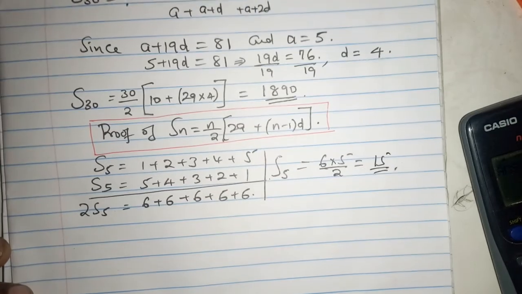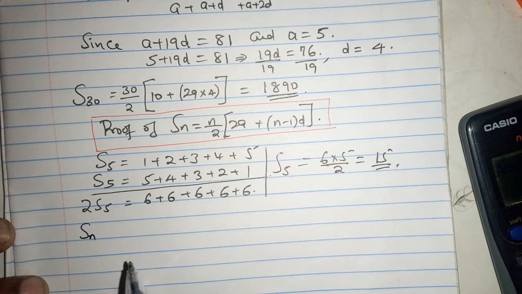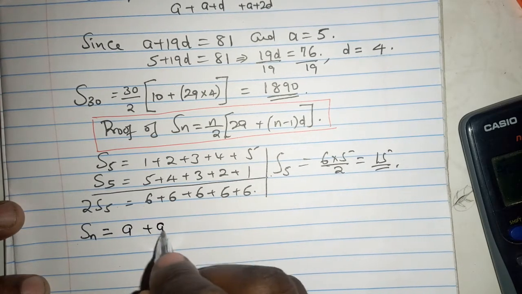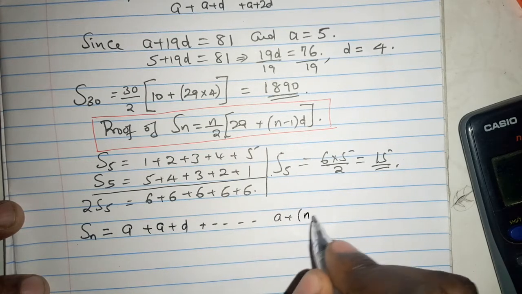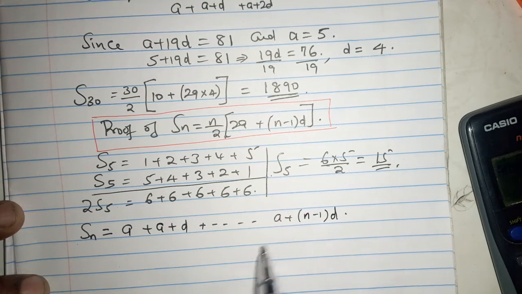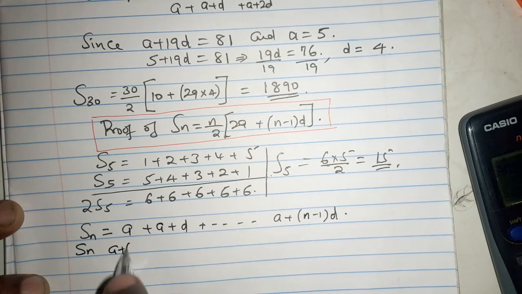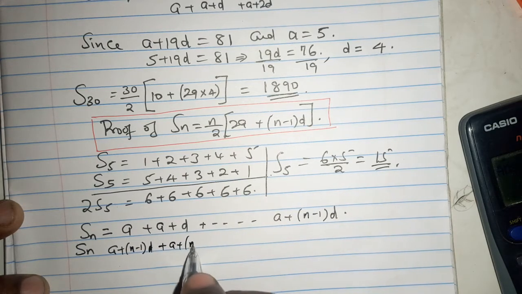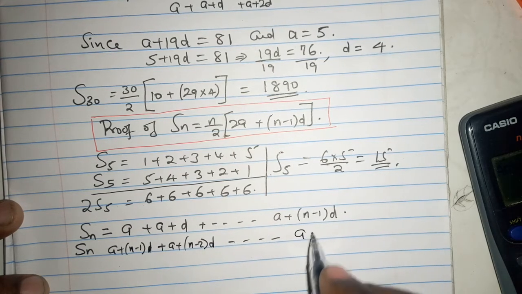In the same way, the sum of the first n terms of an arithmetic series is a plus a plus d, all the way to the very last one, assuming we have n terms. Again, we can start with the last one, a plus n minus 1 d, plus the second last, a plus n minus 2 d, all the way until the first term.